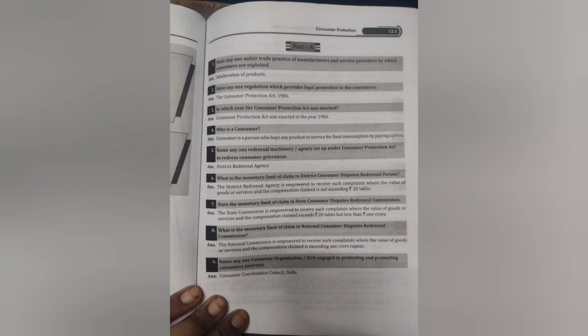State any one unfair trade practice of manufacturers and service providers by which consumers are exploited. It is adulteration of products, artificial things and all they added. So that is adulterating. State any one regulation which provides legal protection to the consumer. It is the Consumer Protection Act, which is also called the COPRA Act. Consumer Protection Act.